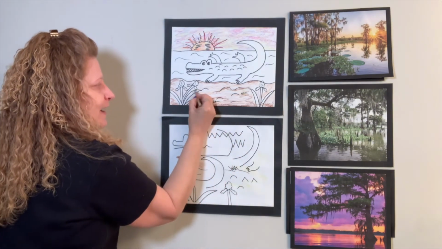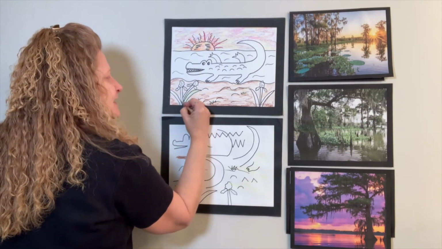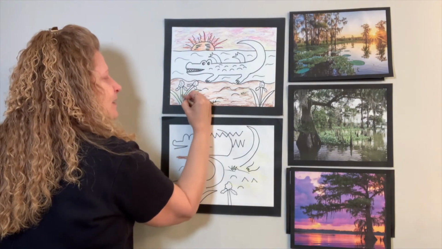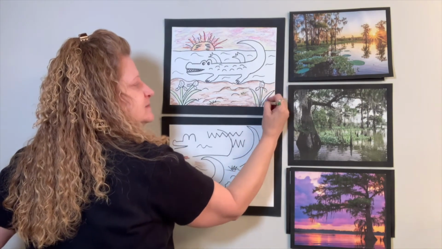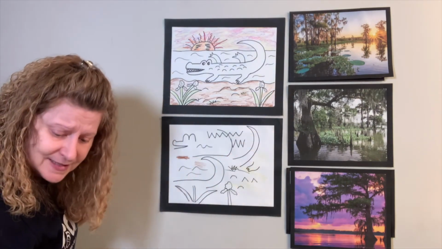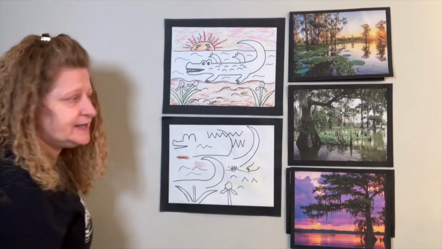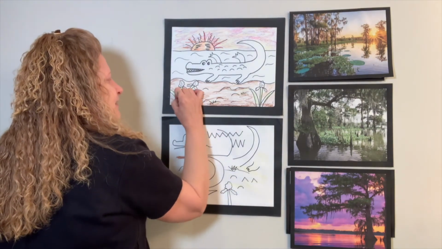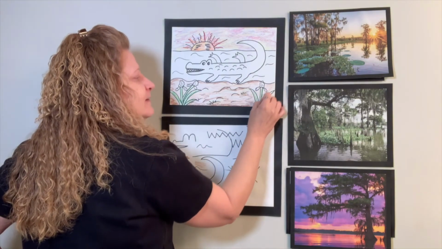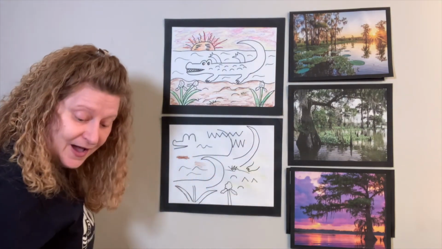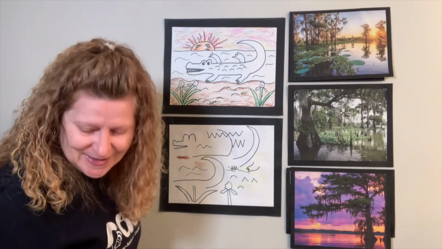All right, now I'm going to color in my iris leaves and also my stems. And I'm going to use different color greens while I am doing that today. Just like that. And I want to get to my beautiful irises.